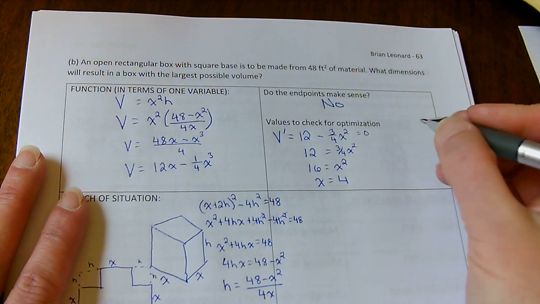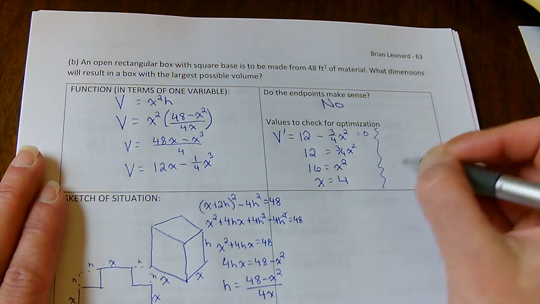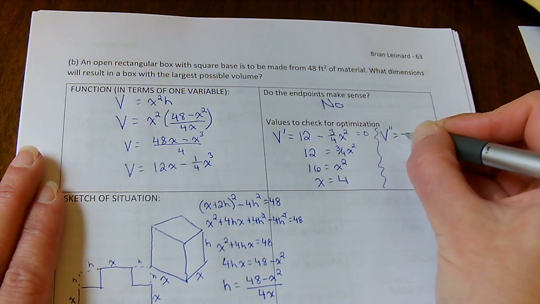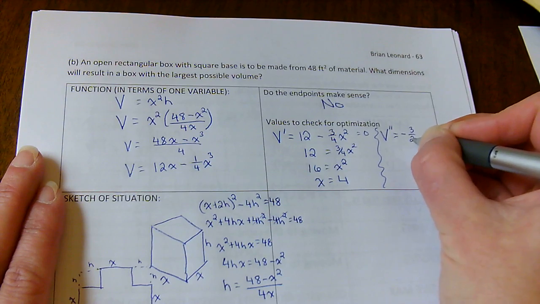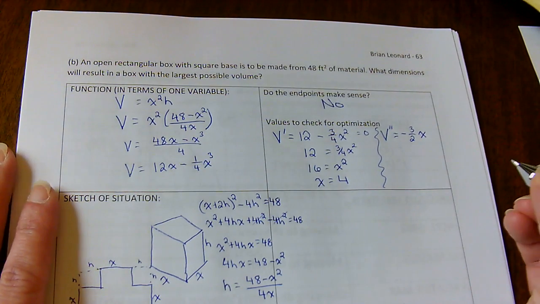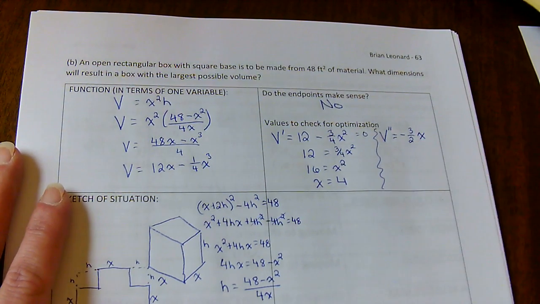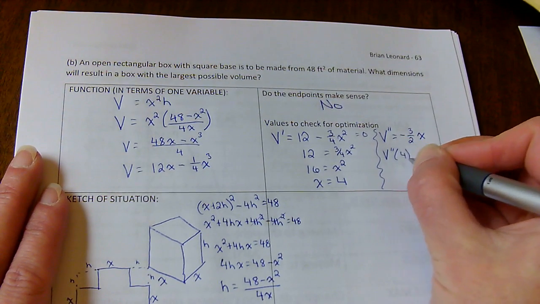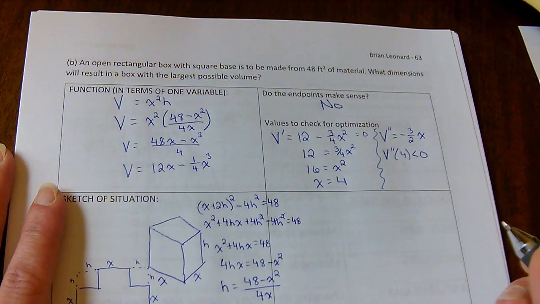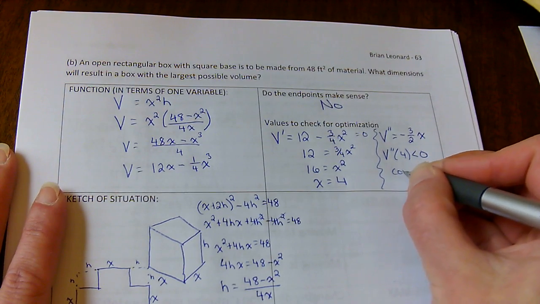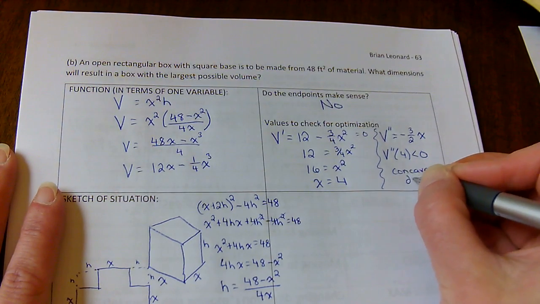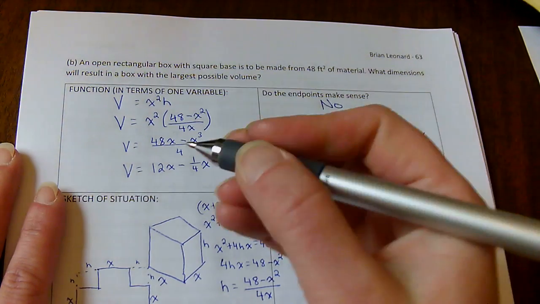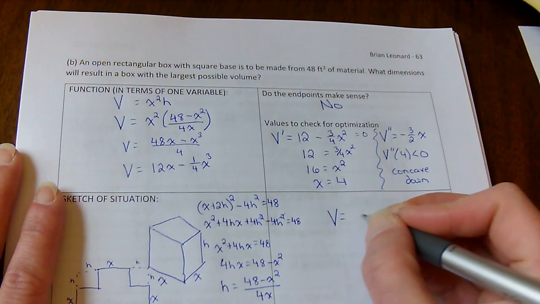Oh, I could check the second derivative. That'd be negative 3/2 x. Oh, it's going to be negative when I plug in 4. So the second derivative at 4 is less than 0, which means we're concave down, which means 4 definitely will give us our maximum volume. So I just need to go find out what that is.